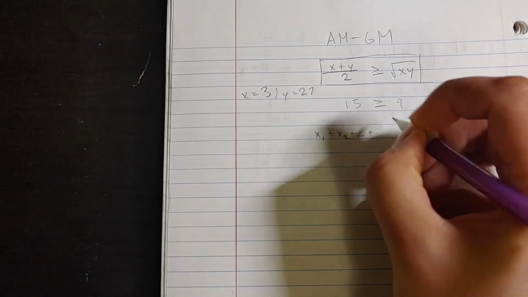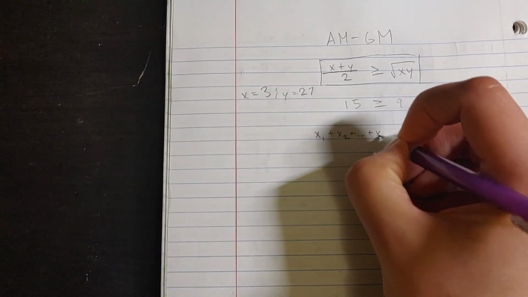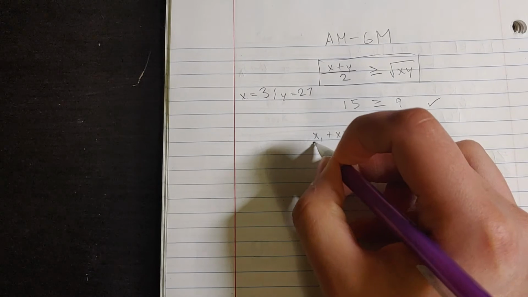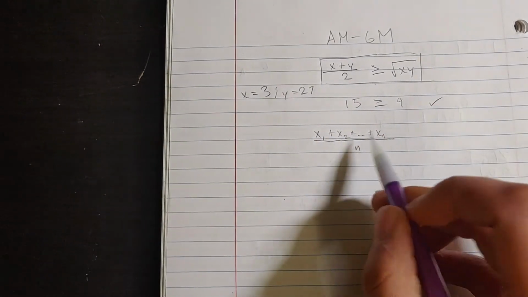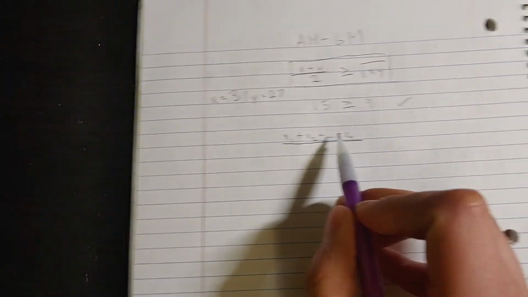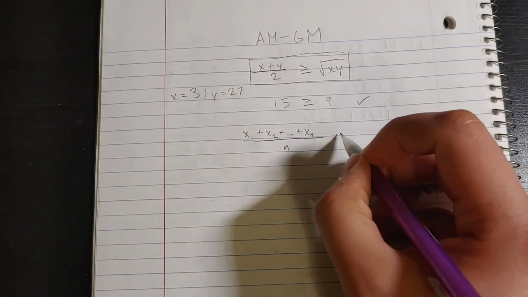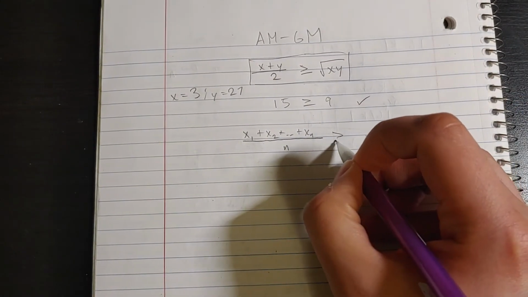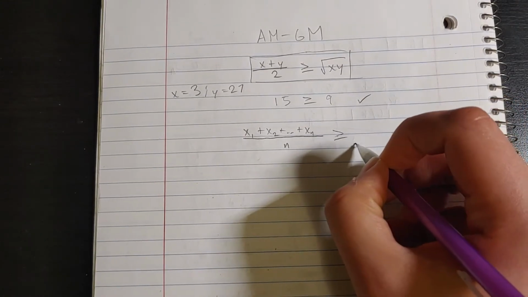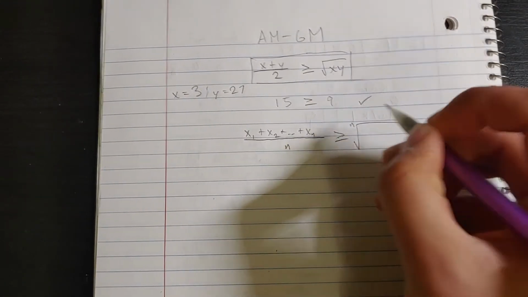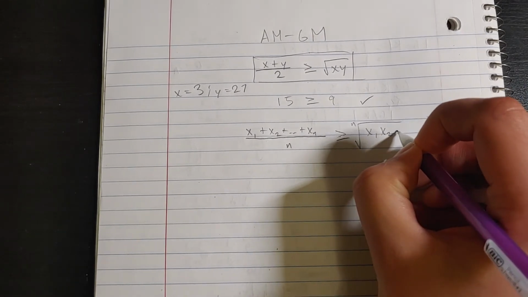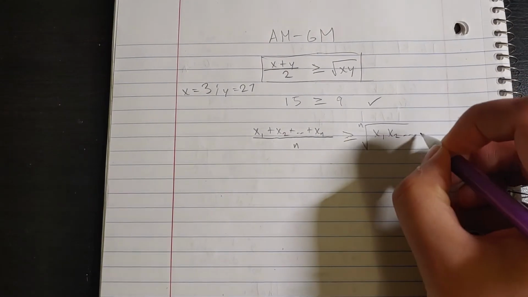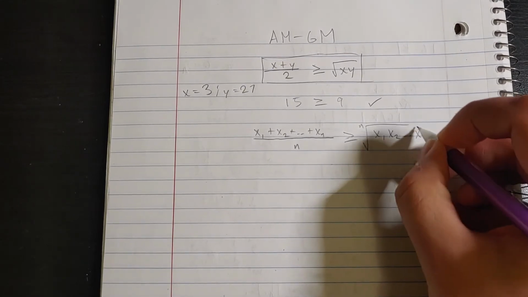So the sum x1 plus x2 plus ... plus xn over n, again, you should recognize this as just the arithmetic mean or regular average. This is actually greater than or equal to the nth root of x1 times x2 times ... times xn.